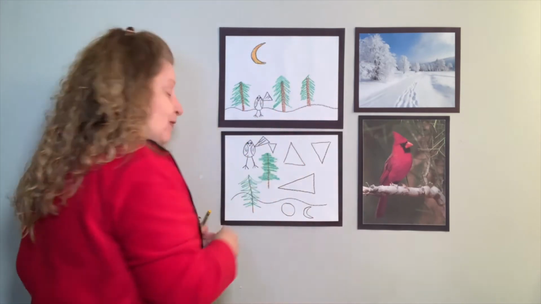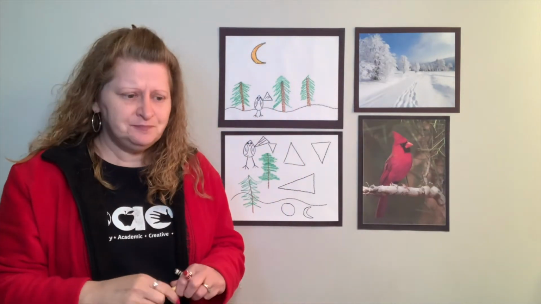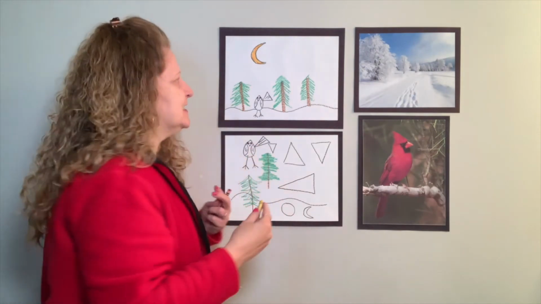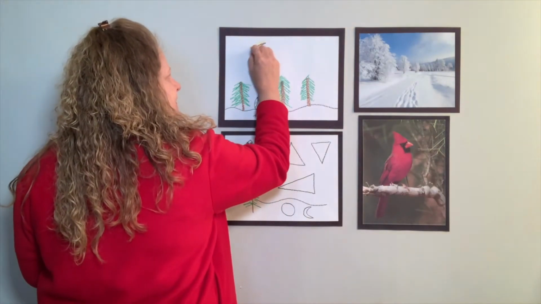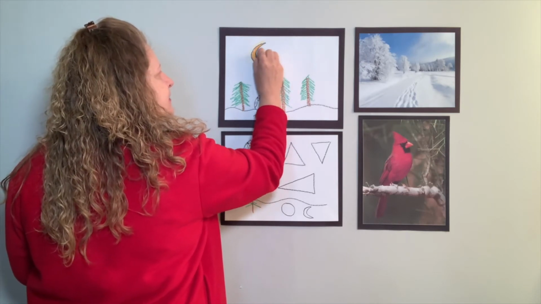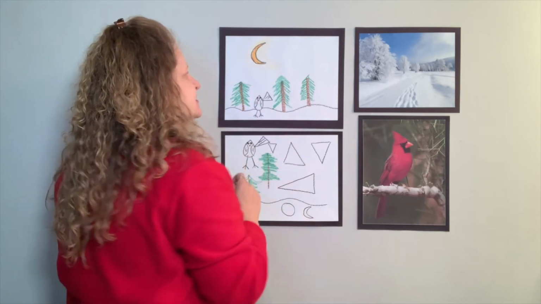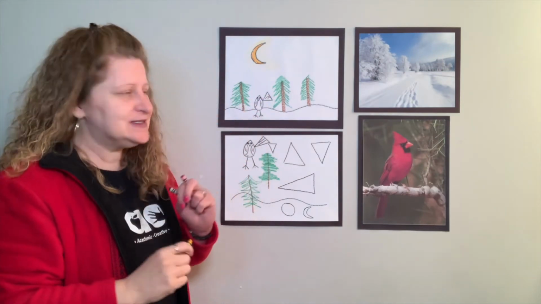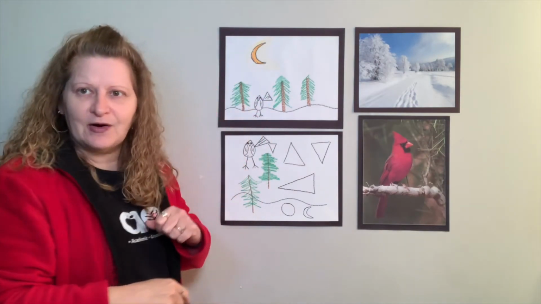Now watch this. Our moon is very bright, and so we could even maybe make a little bit of the yellow around the moon, sort of like it's glowing through the sky. And so do that now.